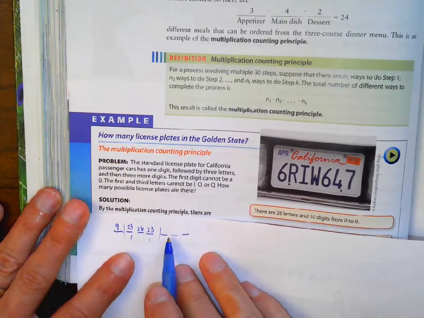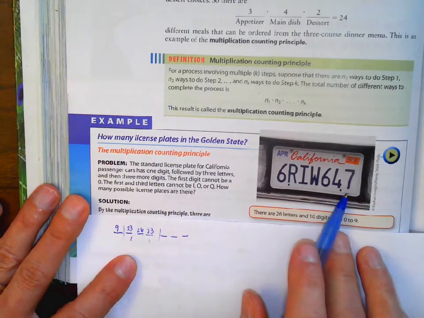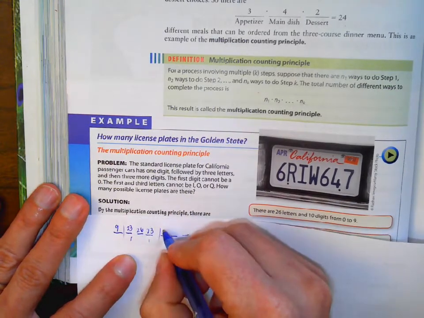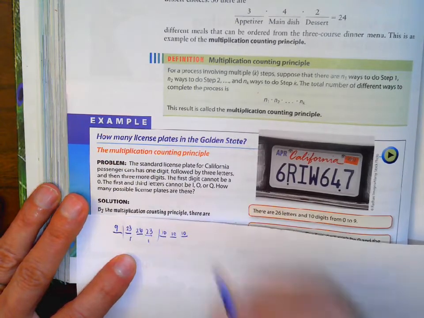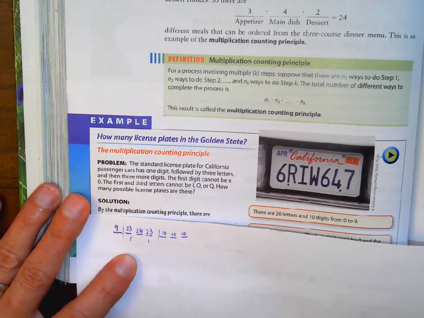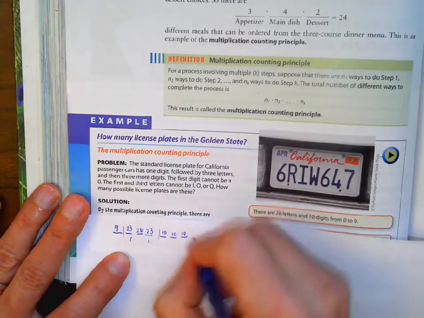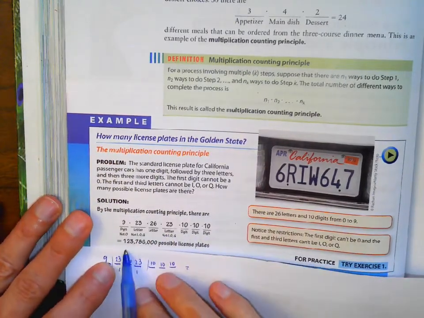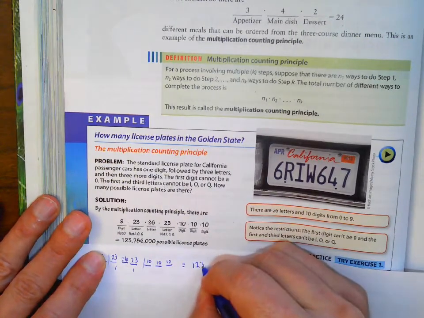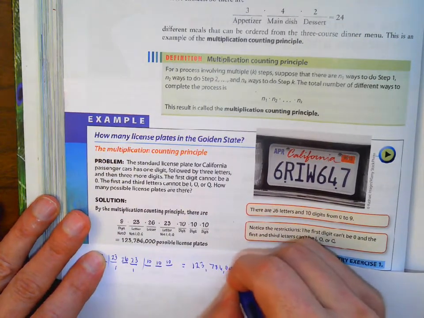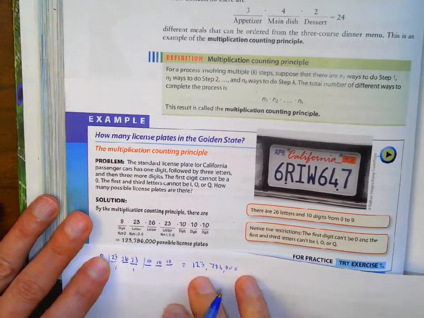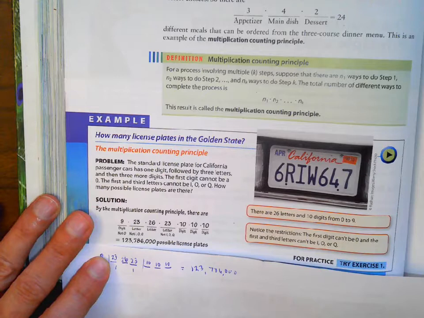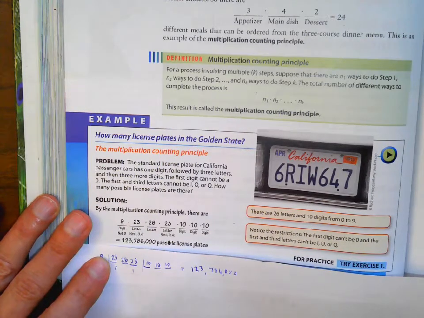Okay, and the last 4 are digits. It doesn't have any restrictions, so it could be any of the 10. So it could be 0, 1, 2, 3, 4, 5, 6, 7, 8, or 9. So there's 10 different numbers that it could be. So to find how many different possibilities, you just multiply these all together. When you multiply these all together, it comes out to be 123,786,000. So over 123 million license plates could be made with the stipulations they have. I'm not sure, it'd be interesting to know why they can't have those letters there. But anyway.